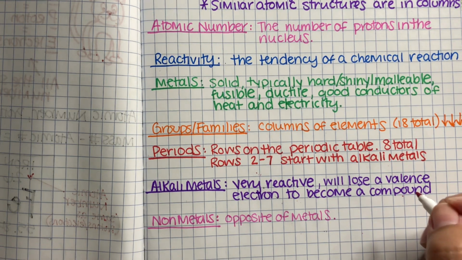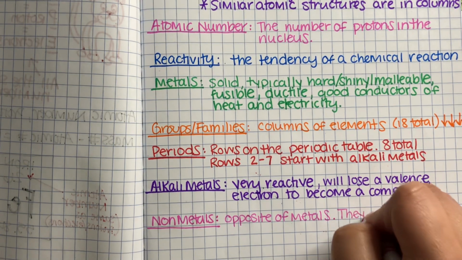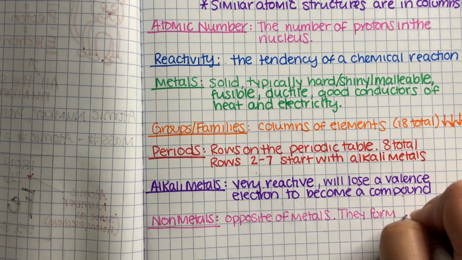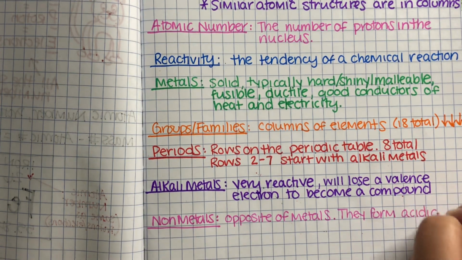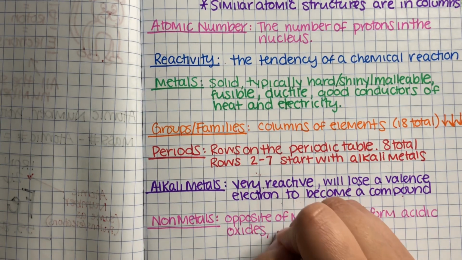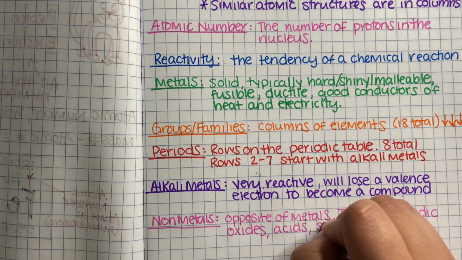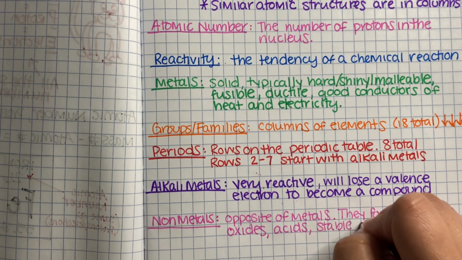All right, so they form acidic oxides, acids, and stable compounds with hydrogen.